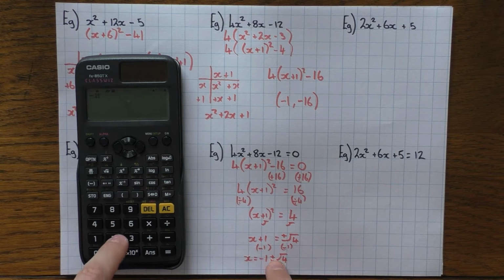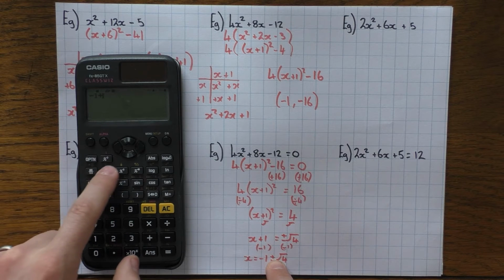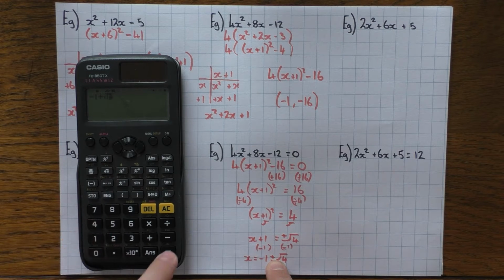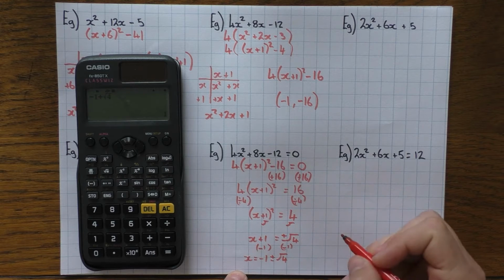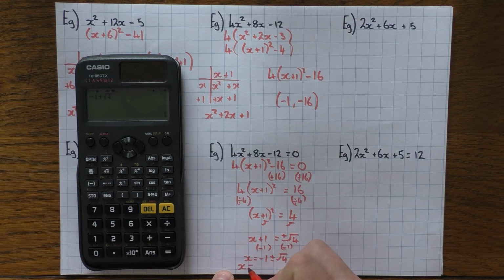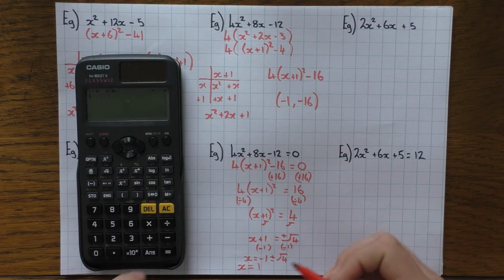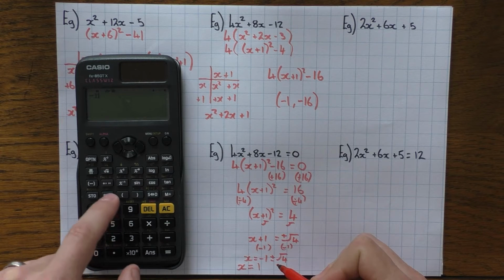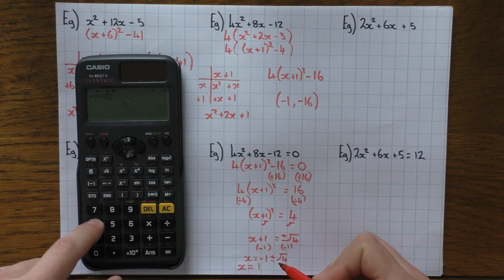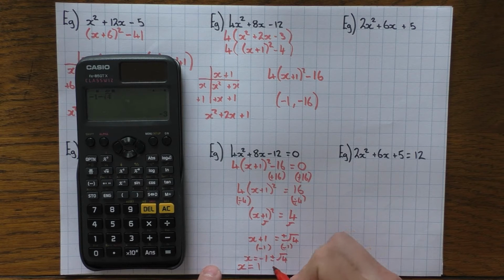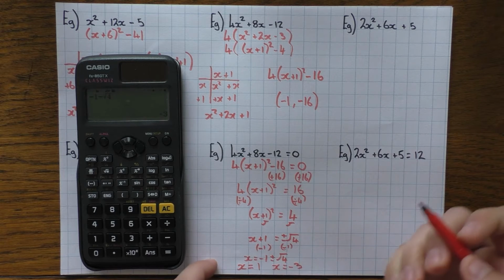So minus 1, I'll do the plus first, plus the square root of 4. So the first solution we have is 1, x is 1. And then minus 1, and I'll do the minus the square root of 4. And then the other solution we have is x is minus 3. Okay. Yeah, lovely.